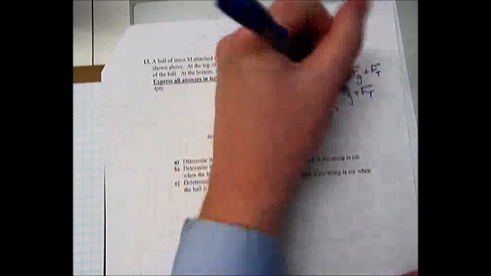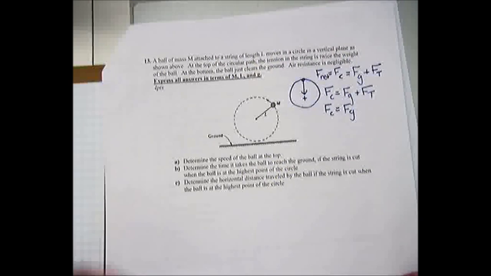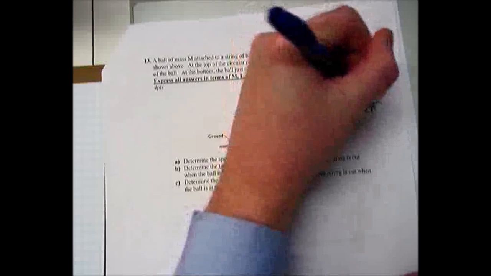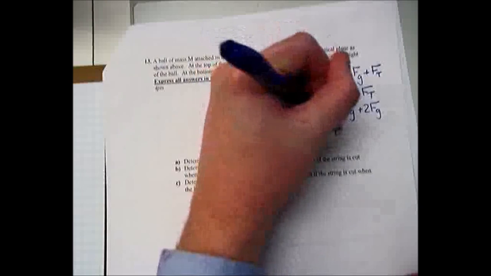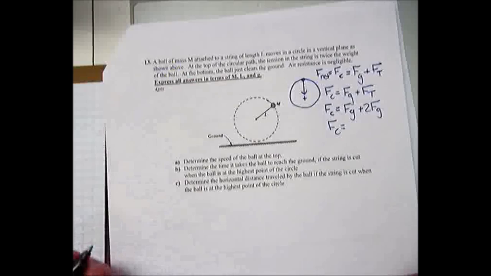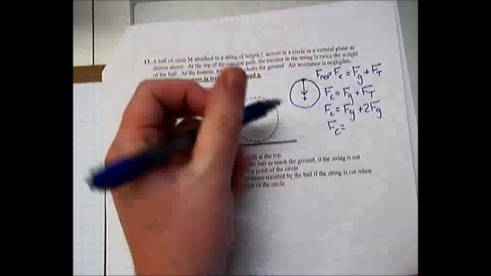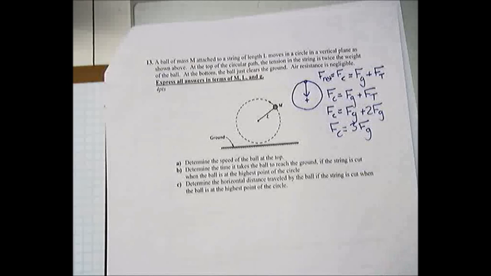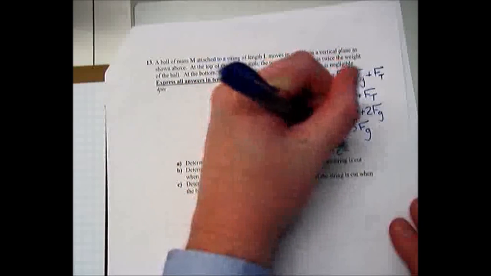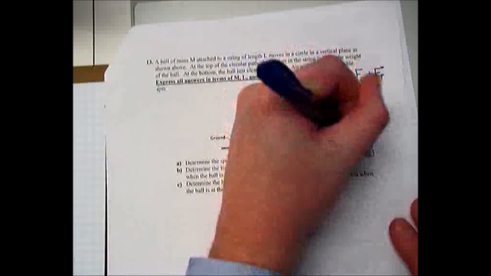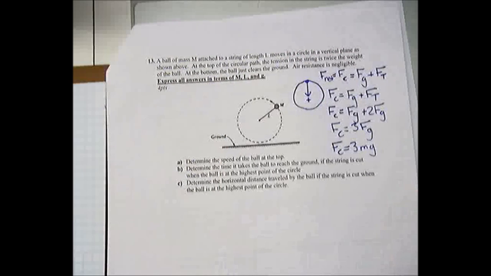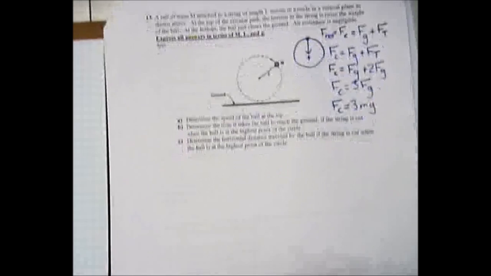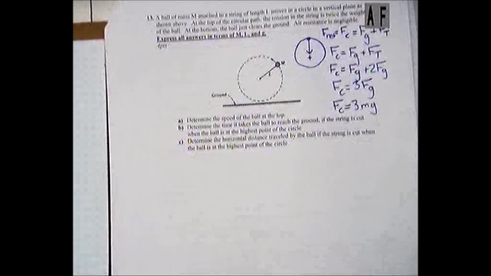Fg stays the same, and they're telling us that Ft is equal to 2Fg. So at the top of the loop, the centripetal force is caused by tension and gravity, but the total magnitude is just equal to 3 times the force of gravity. So we know that Fc has to be equal to 3mg. How does that help us with part A?